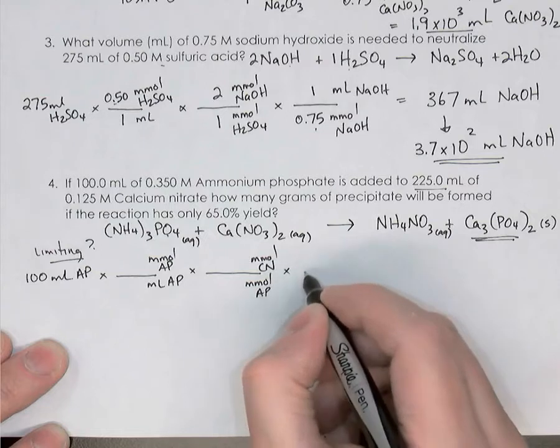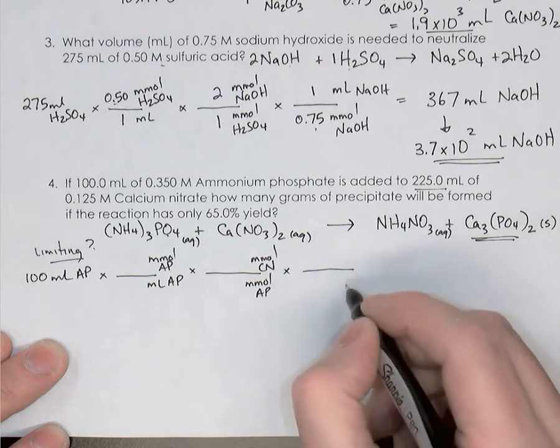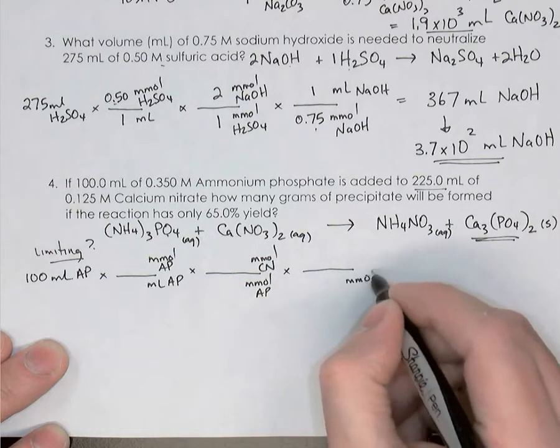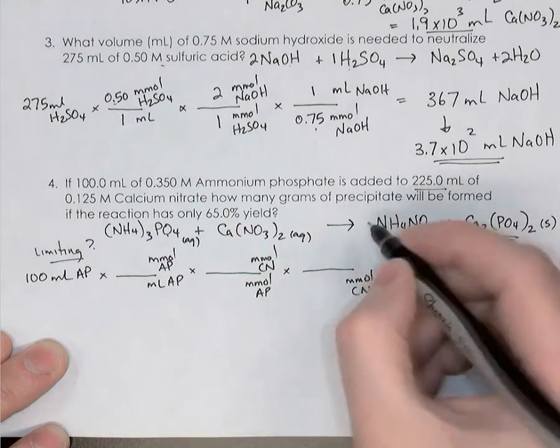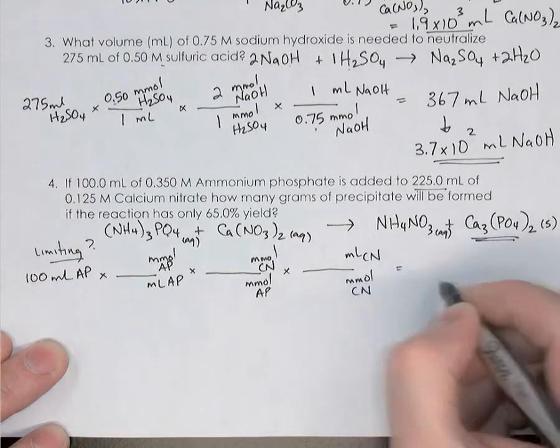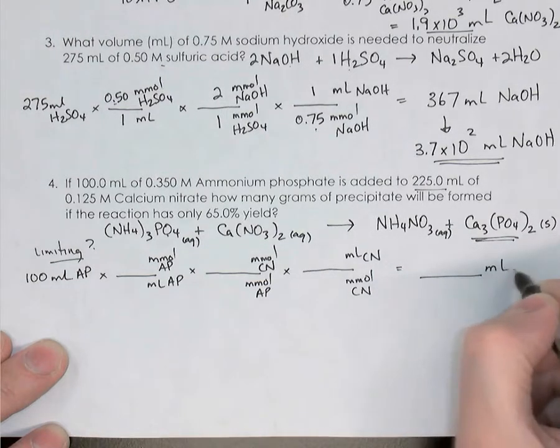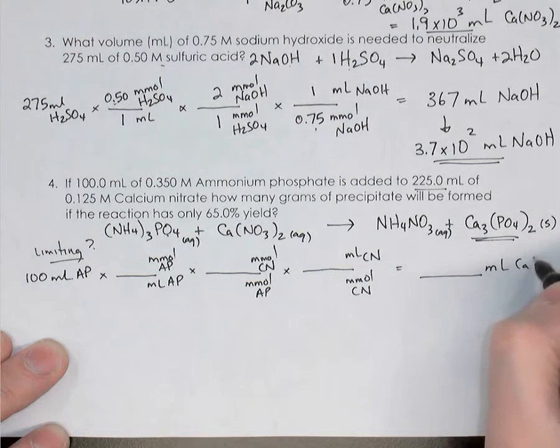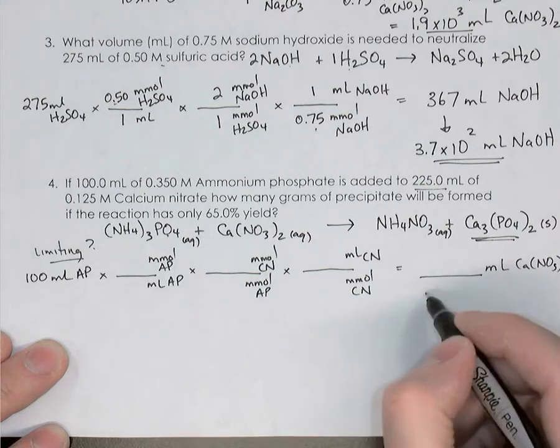And then, using its concentration, millimoles of calcium nitrate can be converted to milliliters of calcium nitrate. And then we can use this to compare to how much we have. So there's the milliliters of calcium nitrate that are needed.